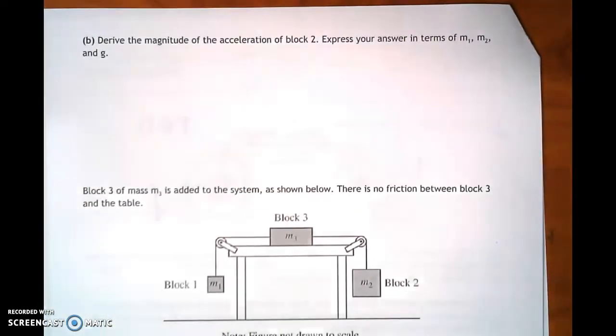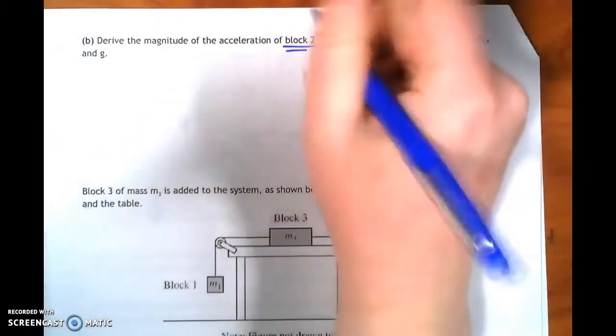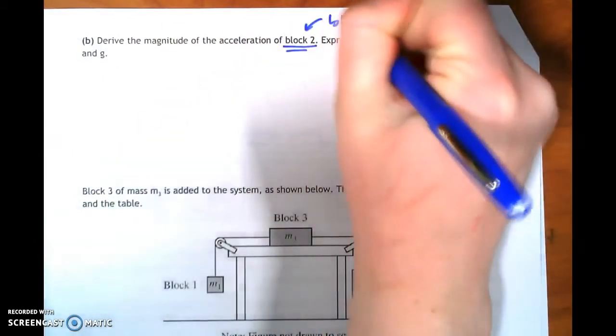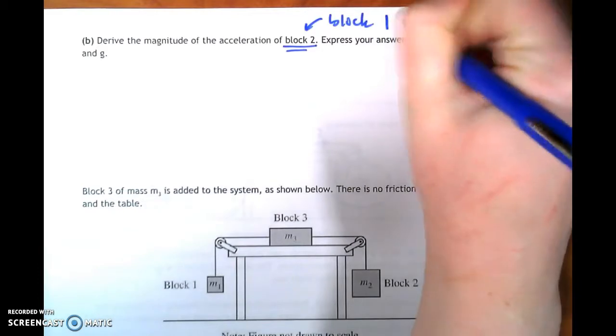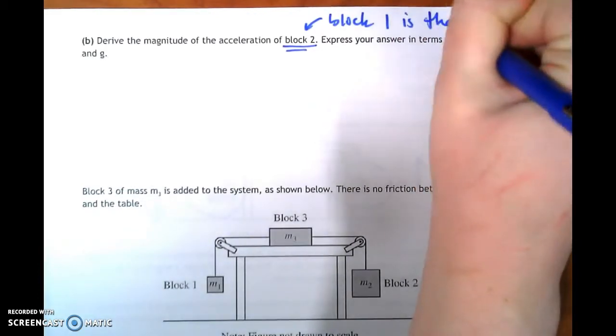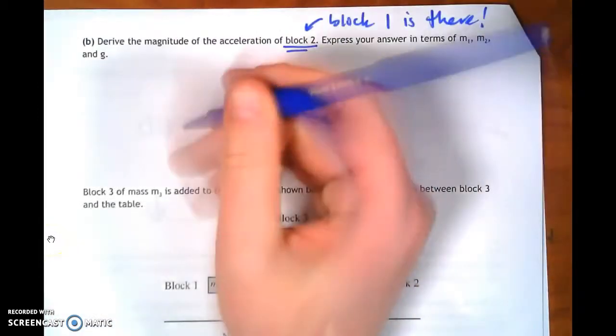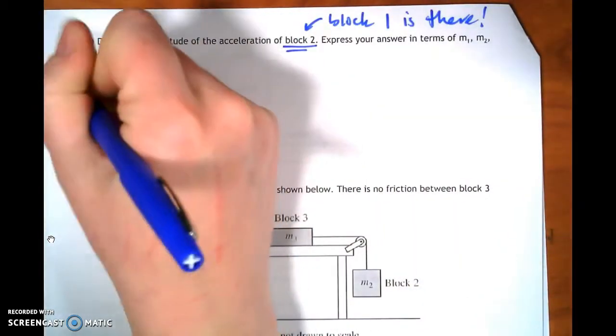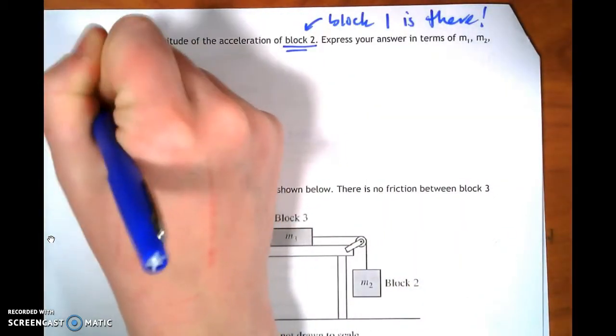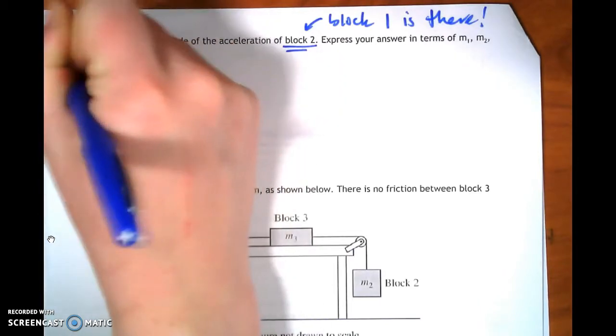Okay, for the next part, we're going to derive the magnitude of the acceleration of block 2. Here's where a lot of mistakes were made. Block 1 is still important. It's not part of our calculation the same way you might think, but the reality is it is. So first thing I'm going to do is think about my free body diagram that I had on the front. So I'm actually going to redraw mine right here just so that I have it to look at.